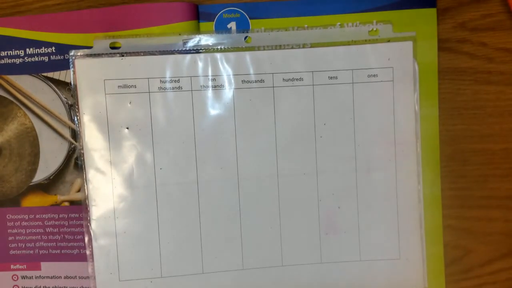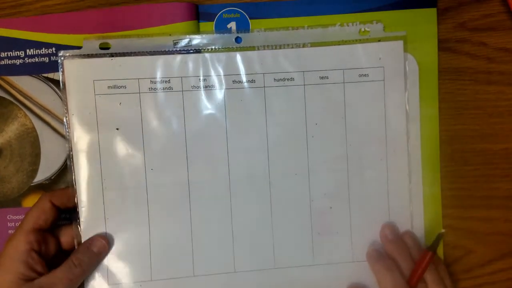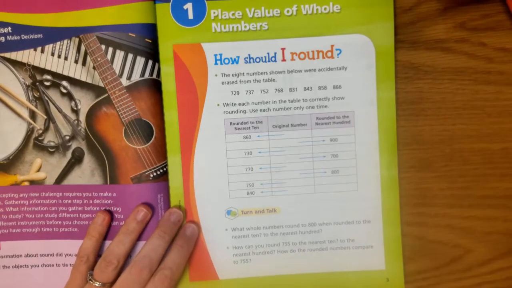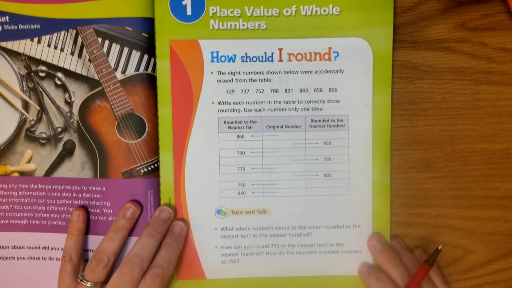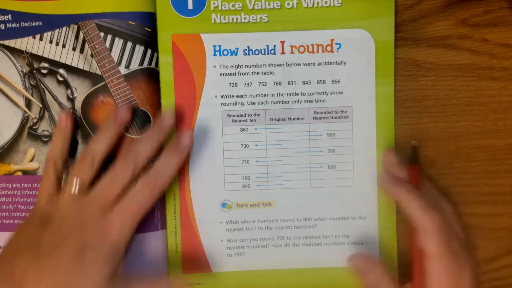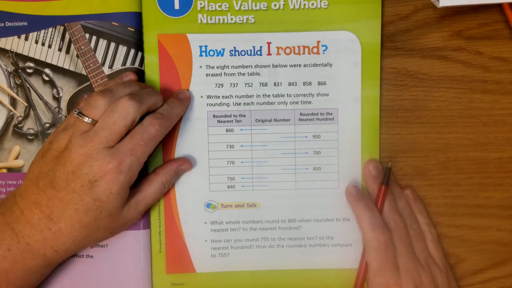Okay, after our 100,000s, then we have our millions place. And that's as far as we will go in fourth grade. So I just wanted to jog your memory before we jumped right into the math lesson, about where our digits fall with our numbers on our place value chart. We'll probably revisit that numerous times this school year. So we're going to start with just getting our brains ready and getting ourselves focused and on task for our math lesson. We're going to start with rounding.